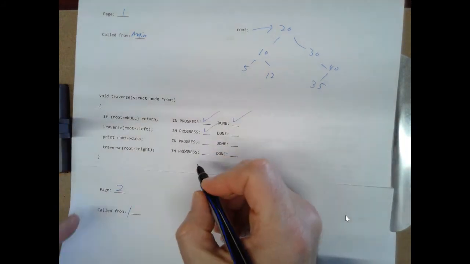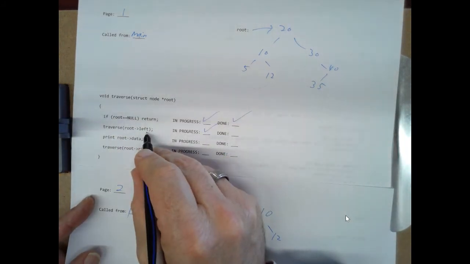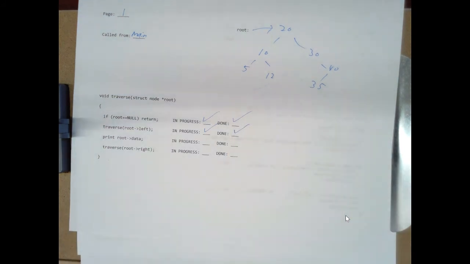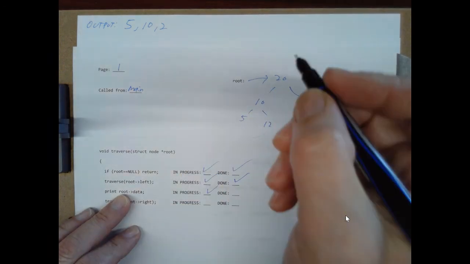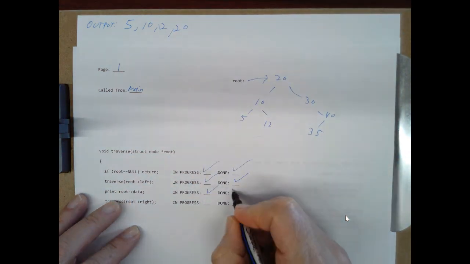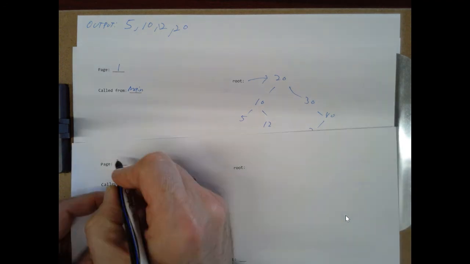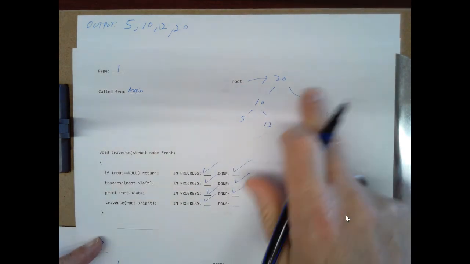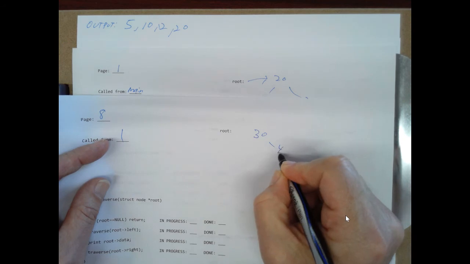And it returns to page 1, where we were doing traverse root arrow left. So we have finished traverse root arrow left. And now we say print root arrow data. That's a 20. Root arrow data is done. And now we say traverse root arrow right, which is whatever page we're up to. I don't know what it is. Let's just call it 8. And this is called from page 1, and we're passing root arrow right, which is 30, 40, 50.